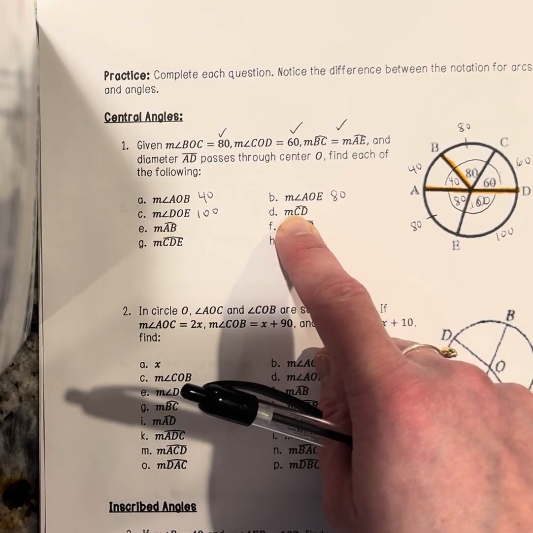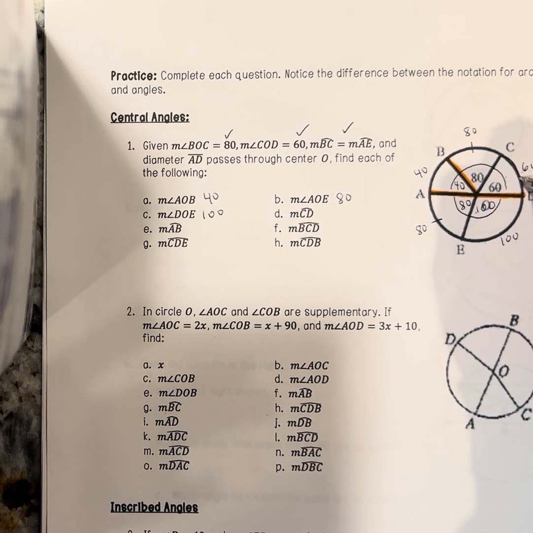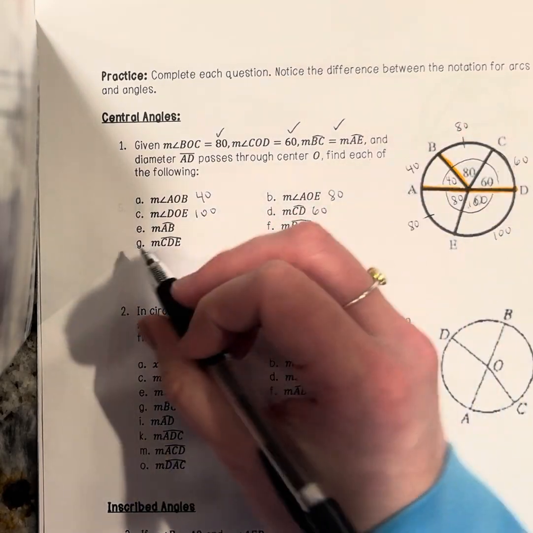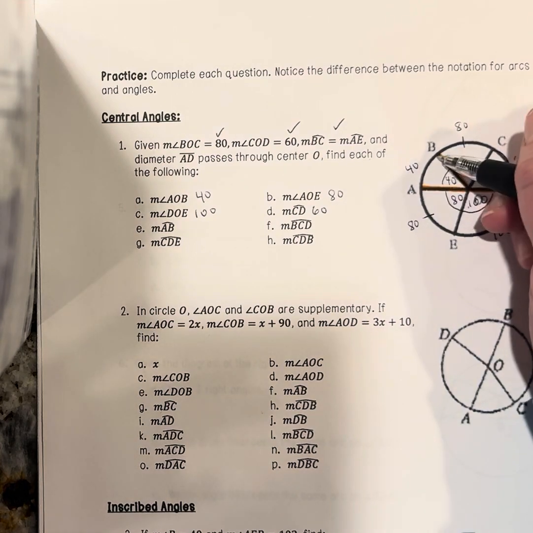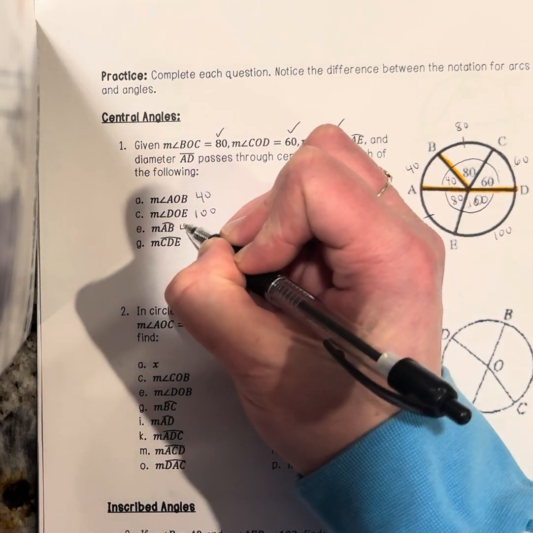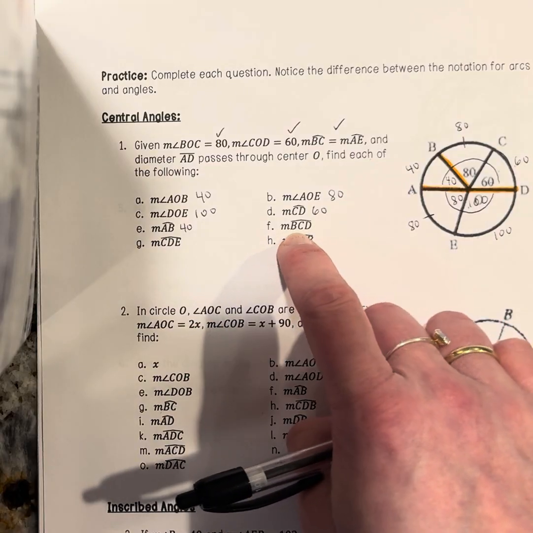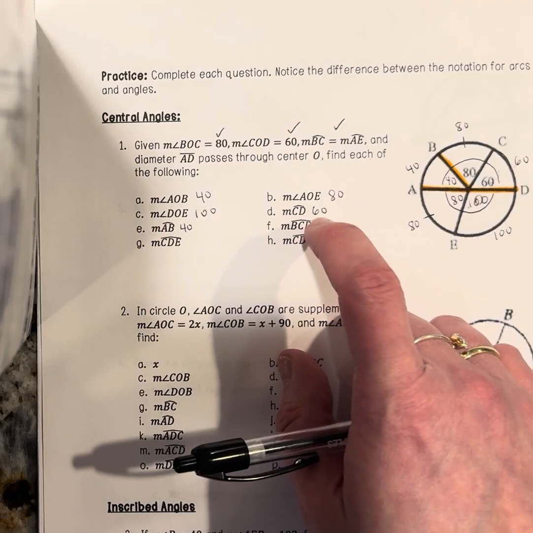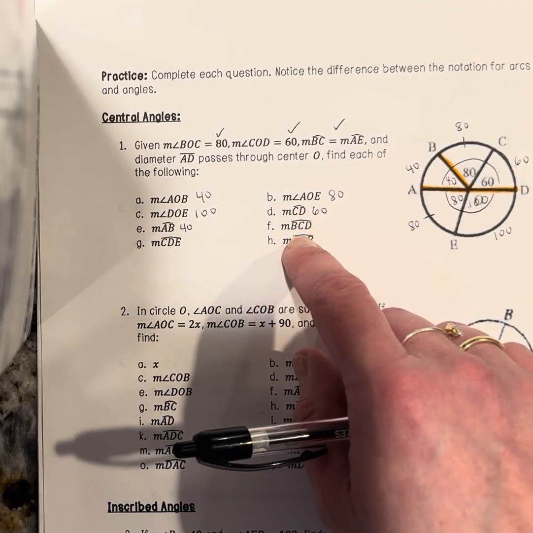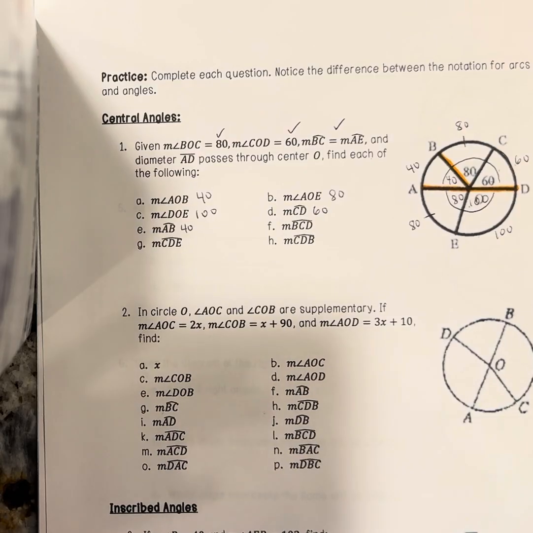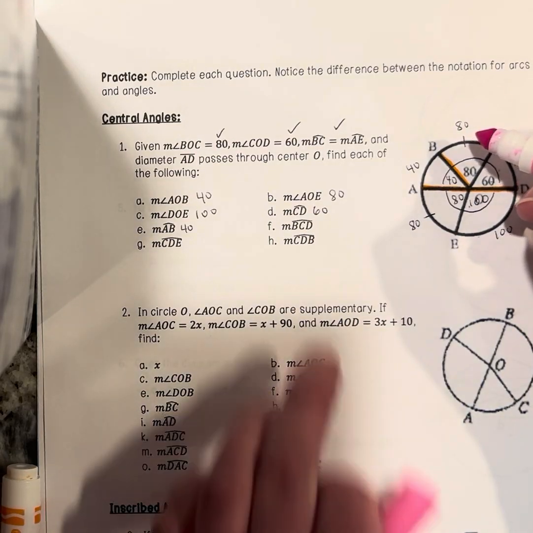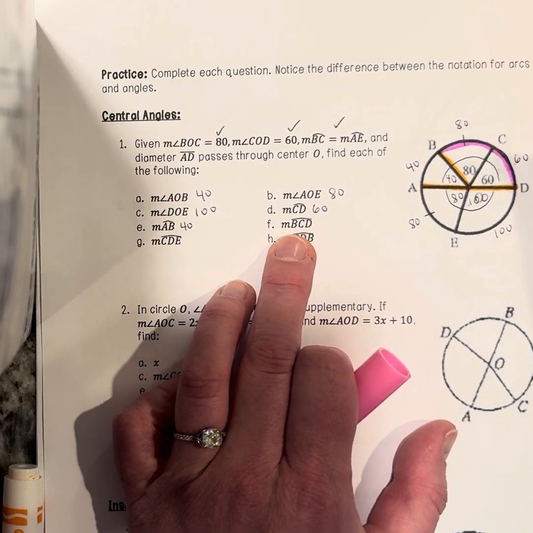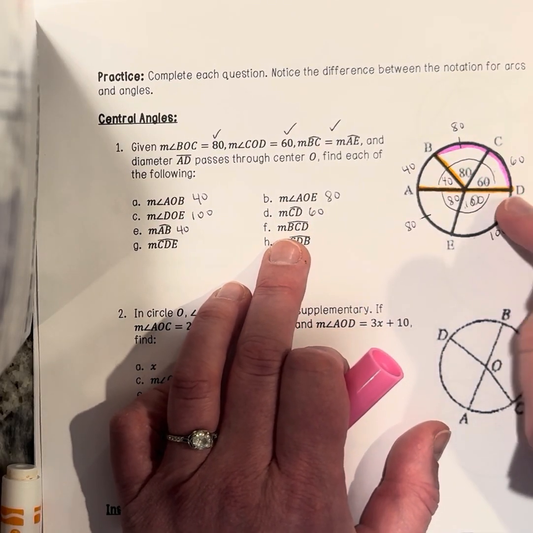So arc CD is the outside of the circle. So CD is here, and that's just 60. AB is just another 40. Now, if you have 3 letters, you have to go in the order that it says. So B, C, D means you have to start at B, then go to C, then go to D. You're gonna hit C before you hit D. So if you start at B and then go to C, you have to go to the right, B, then to C, then to D. That's the arc that we're talking about.